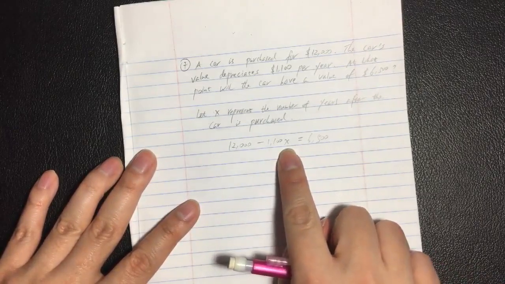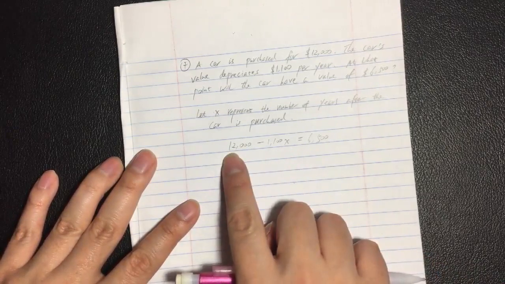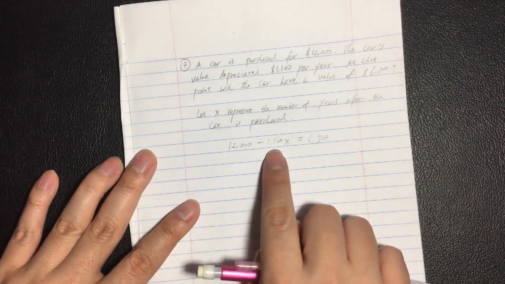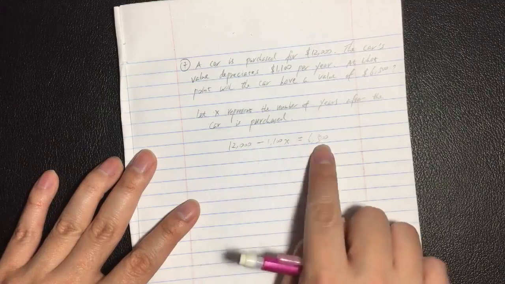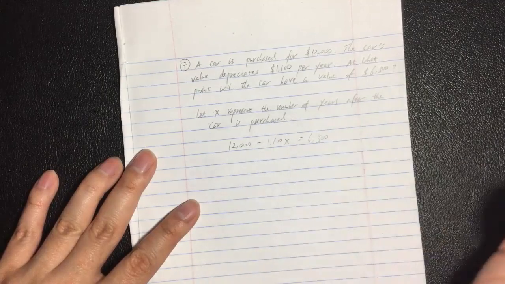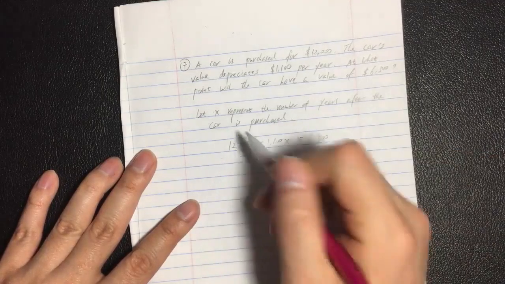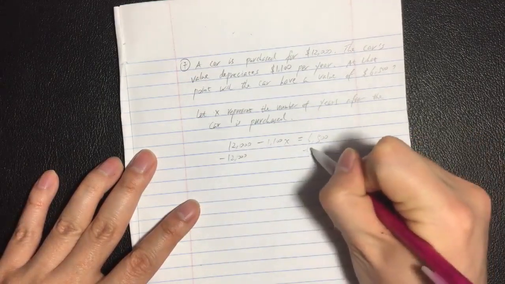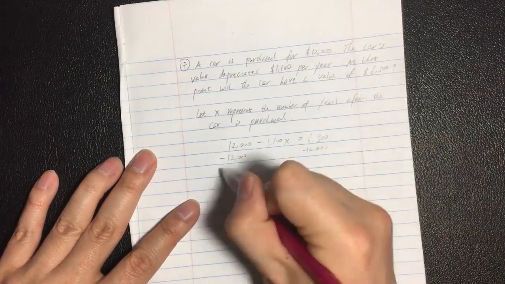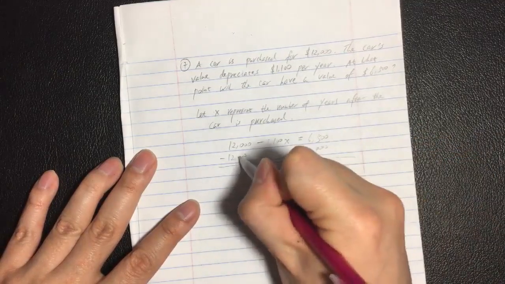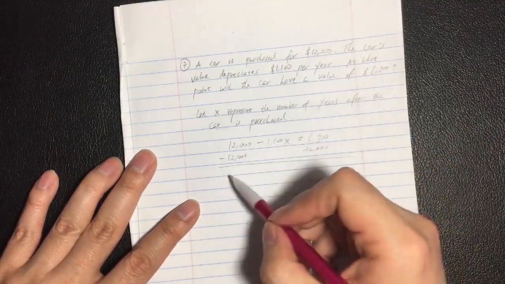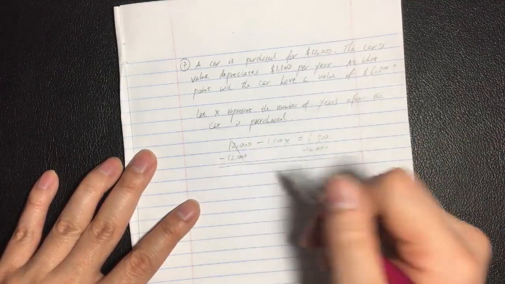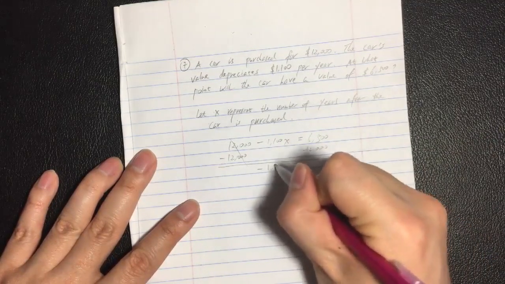That means I need to eliminate 12,000 first, then eliminate 1,100, then get x by itself. So subtract 12,000 from both sides. 12,000 minus 12,000 get cancelled. We get negative 1,100x.